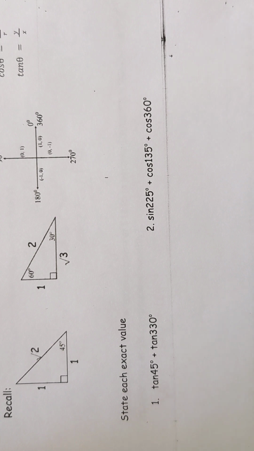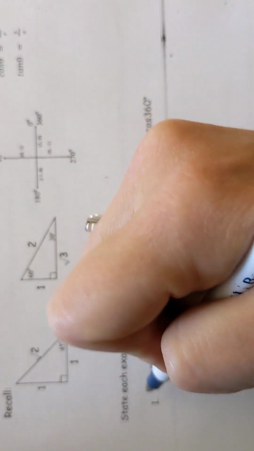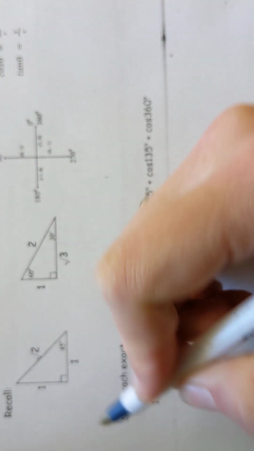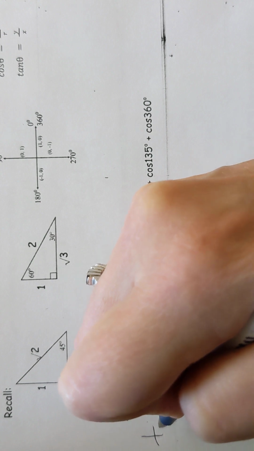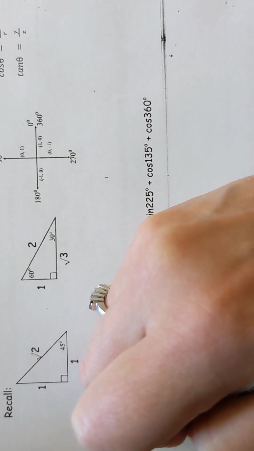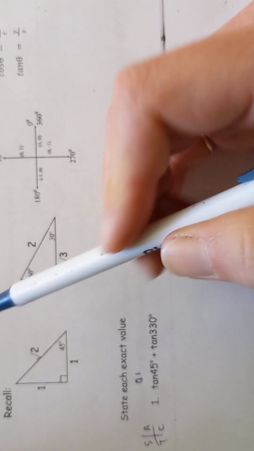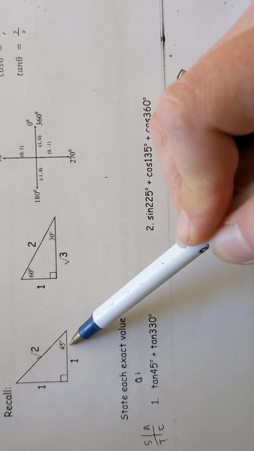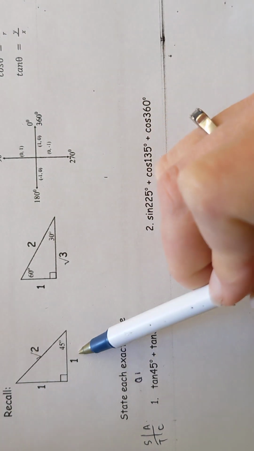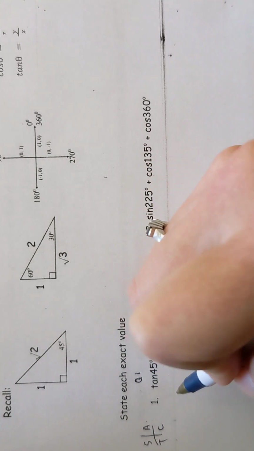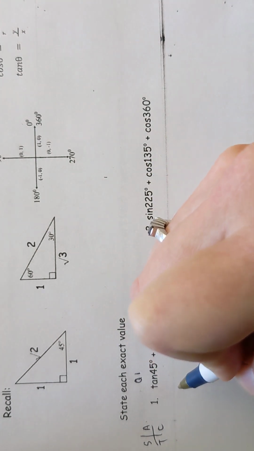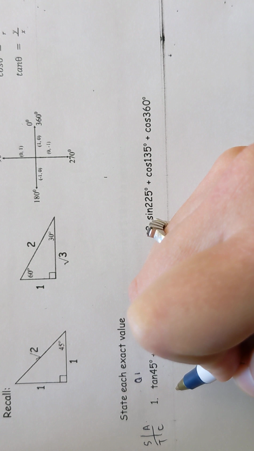Tan of 45. Well, first off, I'm just going to confirm that I know where tan of 45 is. And so I know that tan of 45 is in quadrant 1. This is relevant because I need to be able to figure out whether or not these values are positive or negative. So in quadrant 1, tan of 45 is going to be positive. Then I'm going to use my special triangle to go, oh, well, tan is y over x, or opposite over adjacent. So the value of tan 45 is just 1 over 1.